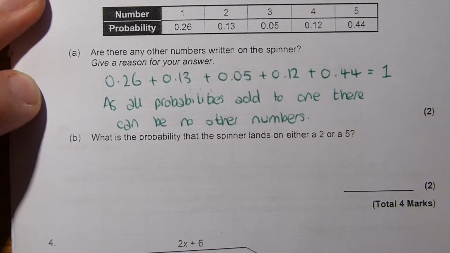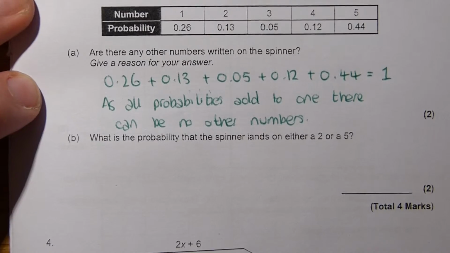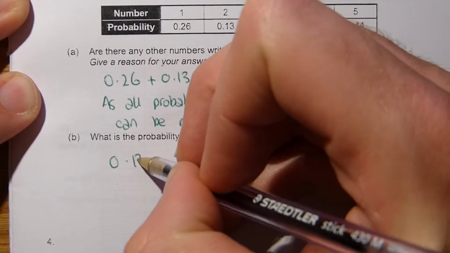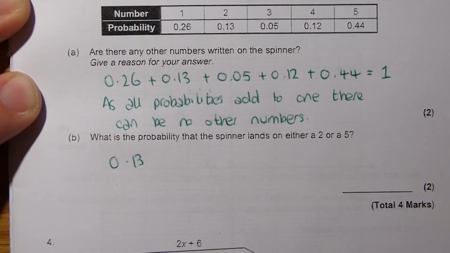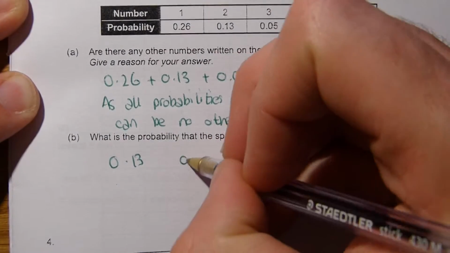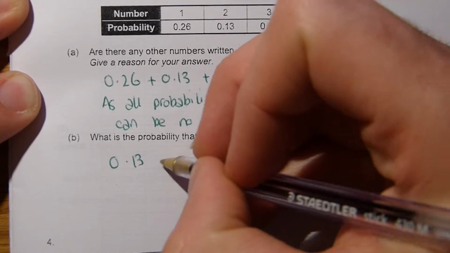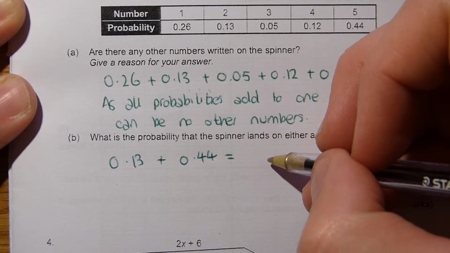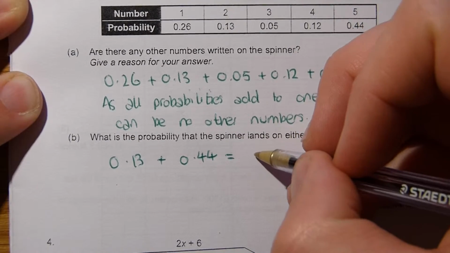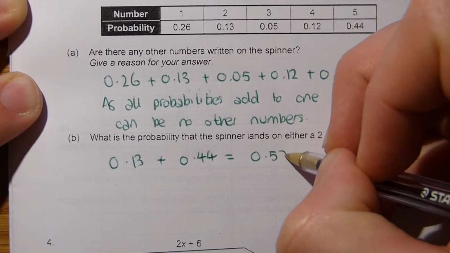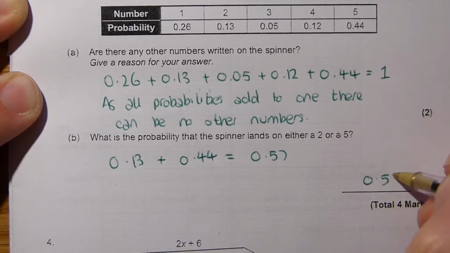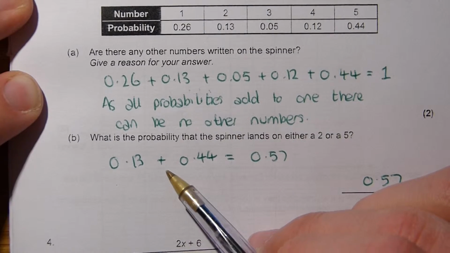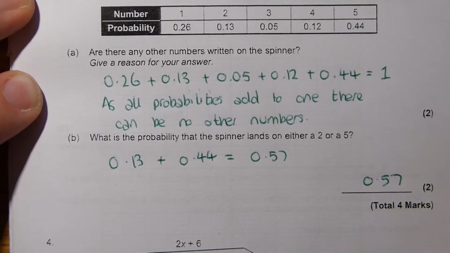What is the probability that the spinner lands on either a 2 or a 5? So here we're going to take the probability that it lands on a 2, which is 0.13. We're going to take the probability that it lands on a 4, which is 0.44, and we're going to add them together. 0.13 plus 0.44 is equal to 0.57. 0.57 is your answer. 1 mark for showing that we need to add the probabilities and 1 mark for the answer of 0.57.